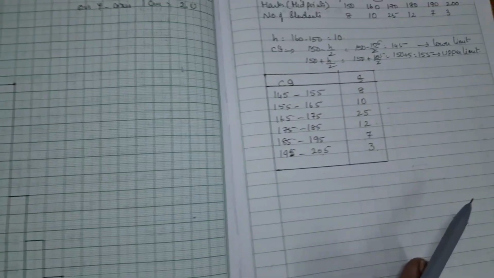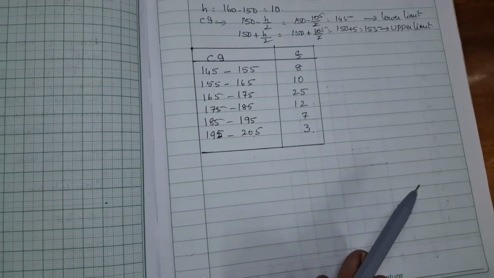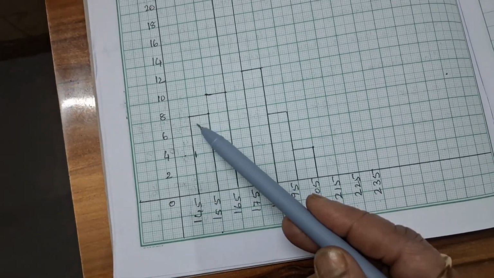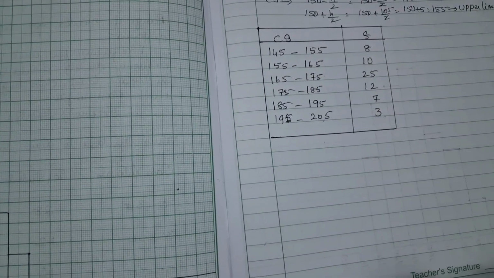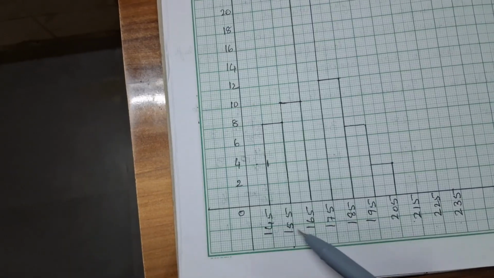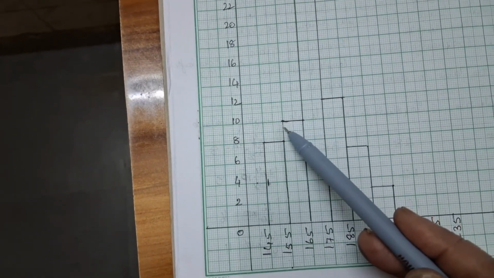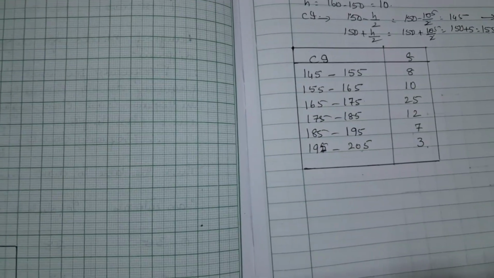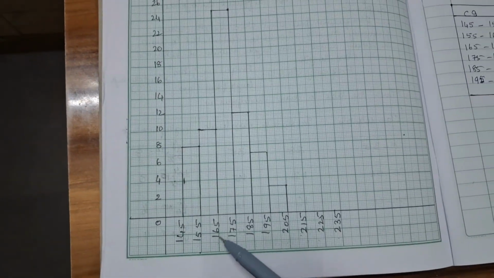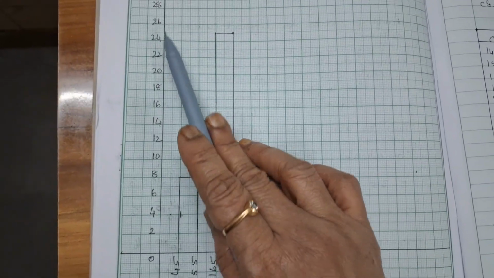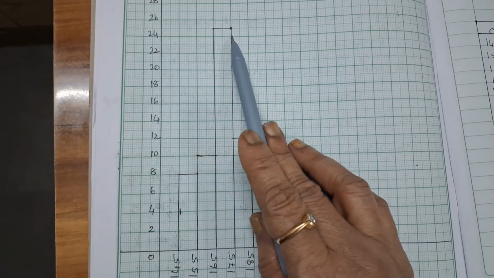Now the first class interval is 145 to 155. I should get 8. So this is 145 to 155, this is 8. Now the second one, 155 to 165, 10. See here, 155 to 165, 10. Next, 165 to 175, 25. You see, children, 165 to 175, this is 24, 26, in between is 25.